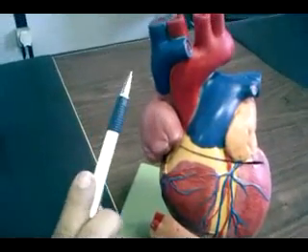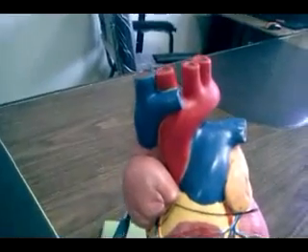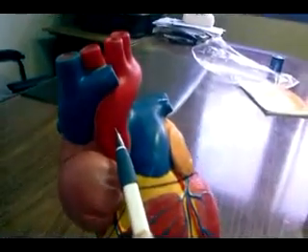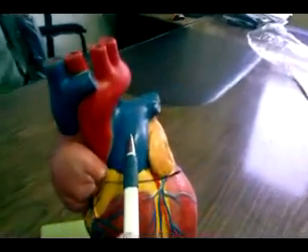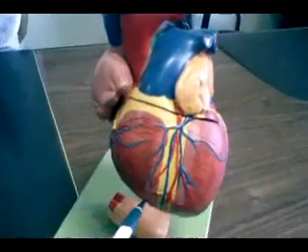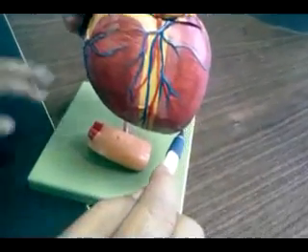Again, superior vena cava, right atrium, aorta, pulmonary trunk, left auricle of the left atrium, right ventricle, left ventricle, apex of the heart.